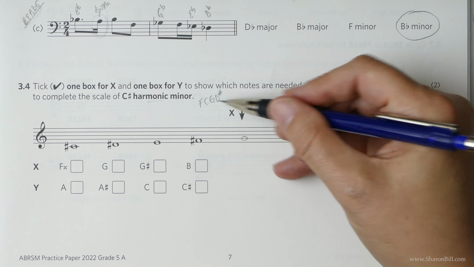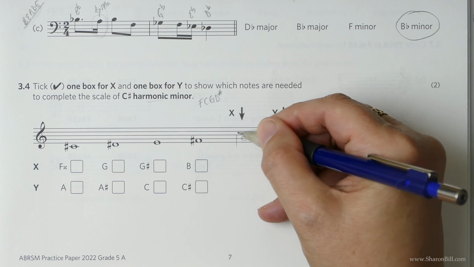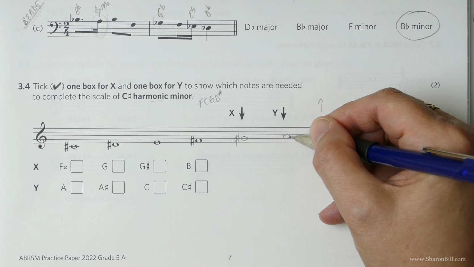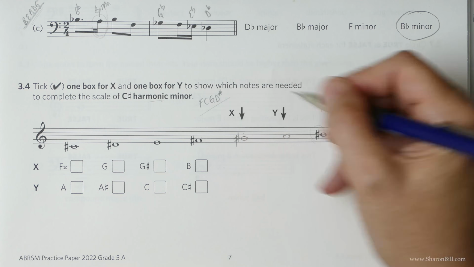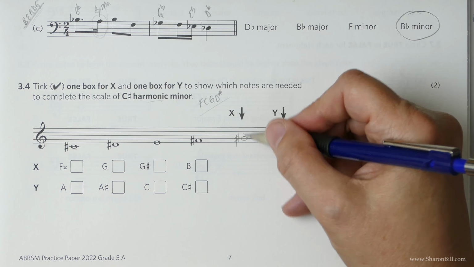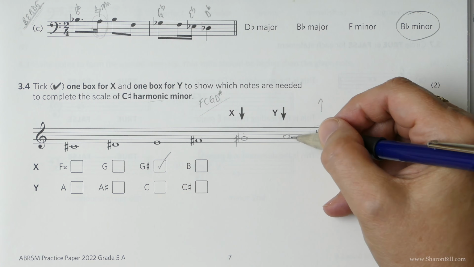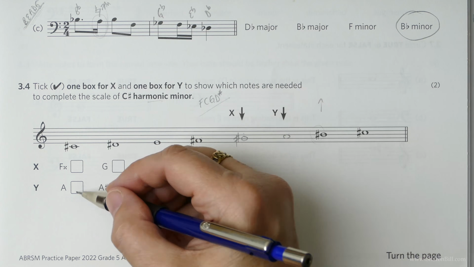So what notes do we have here? We have a G, so we know that should be a G sharp. And then we have an A, which isn't affected by the key signature, that stays as it is. So we now know that note X should be G sharp and note Y should be A.